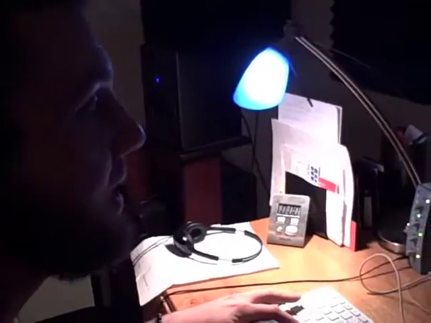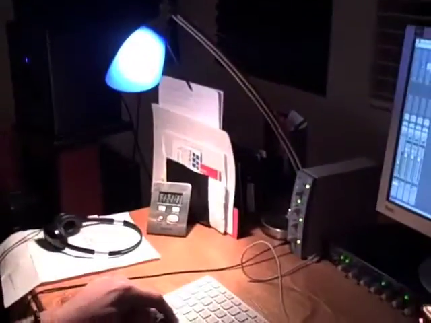So you want to compare them. Take off all the effects by holding Command and clicking on them, and they'll turn blue, and then they're bypassed. So we'll go back and hear it without the effects.